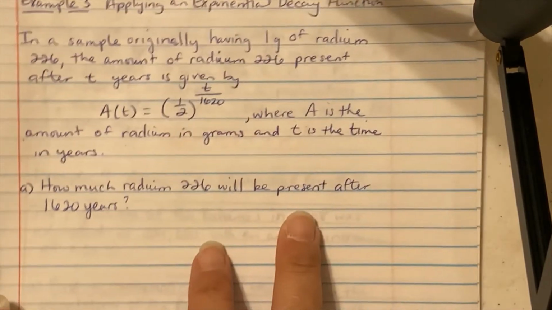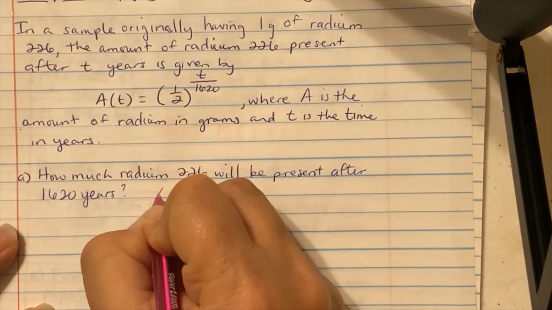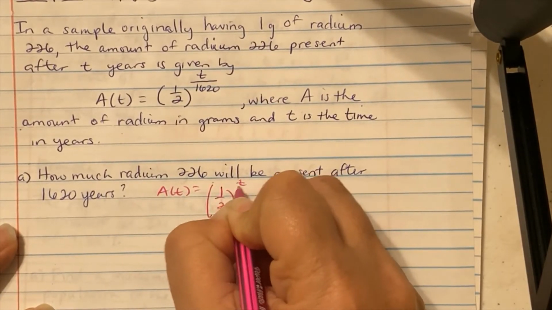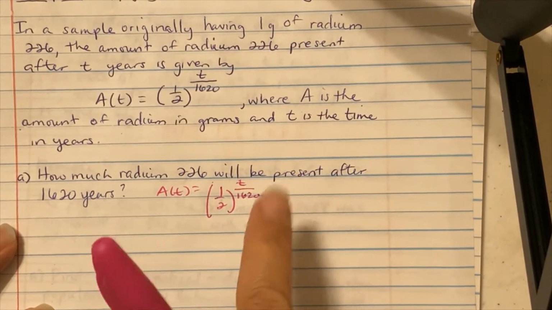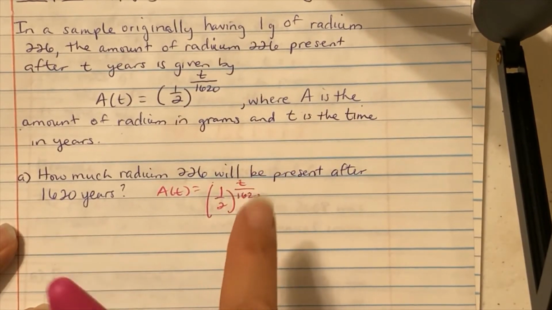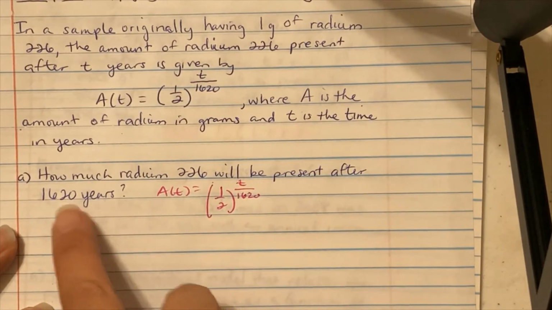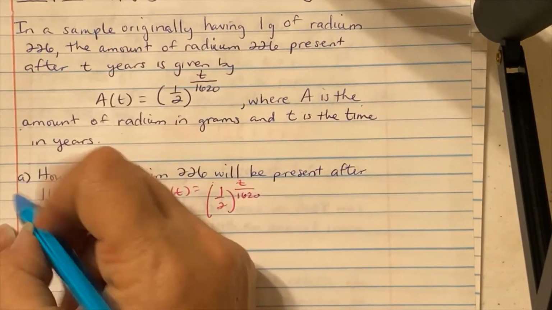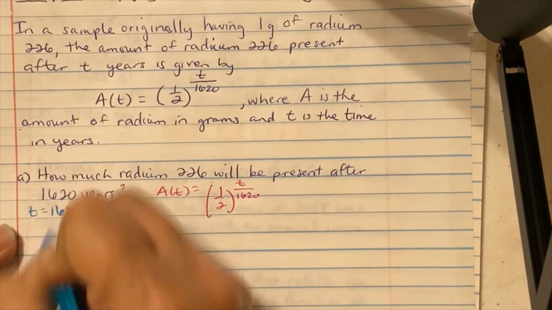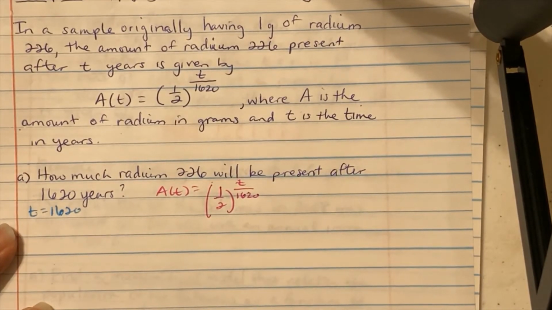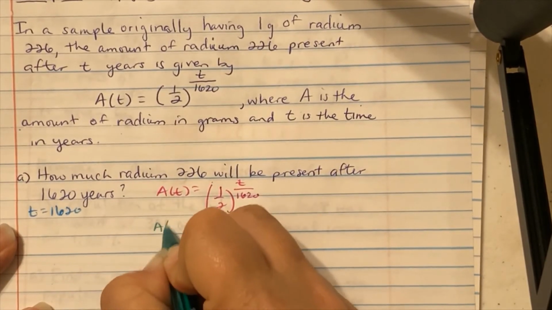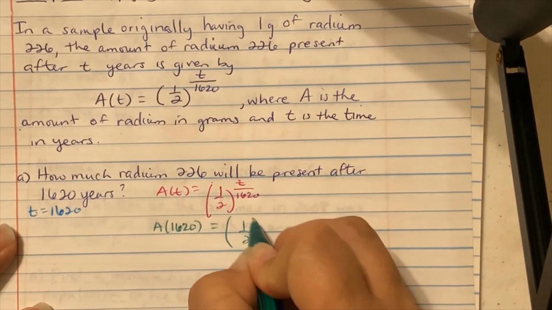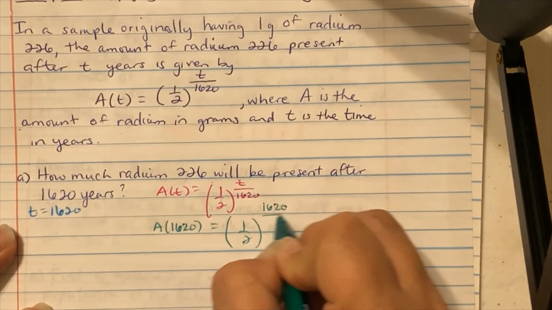So first thing, you're going to write your equation. It says A of t equals 1/2 to the t over 1620. That is a generic equation they gave us. This will be used repeatedly for the next 3 parts. So they want to know it's present after this amount, 1,620 years. So the t value is being replaced with 1620. So when you go to your equation, I'm writing 1620 in the parentheses because that's what t is being replaced with. So 1/2 to the 1620 divided by 1620.